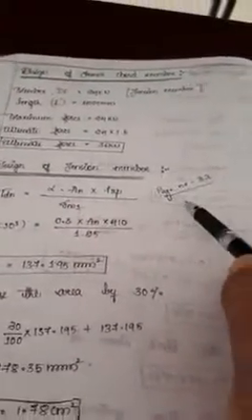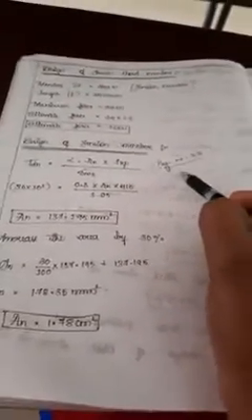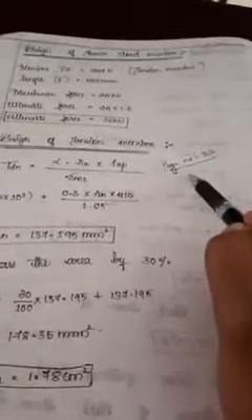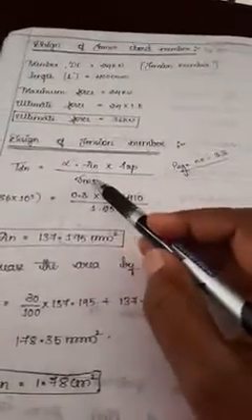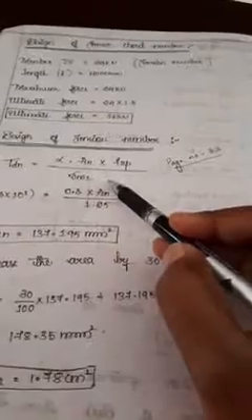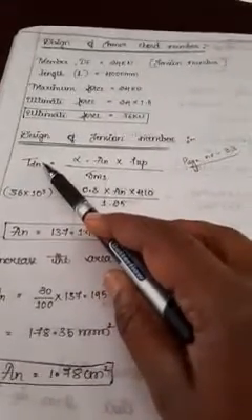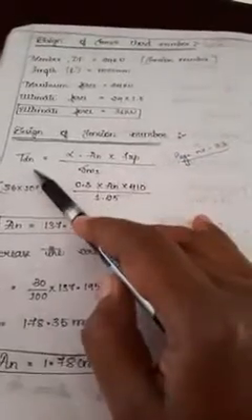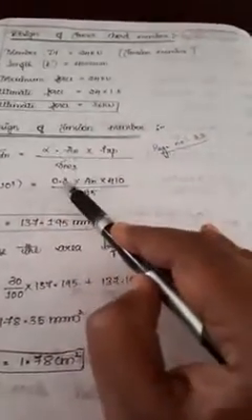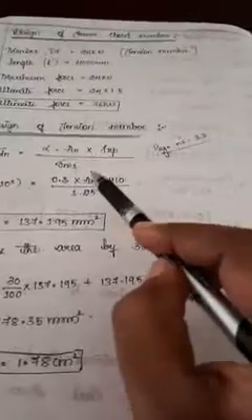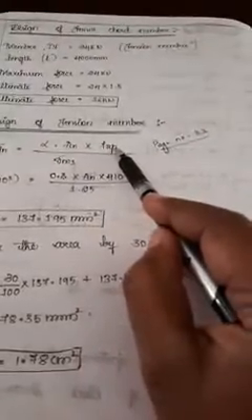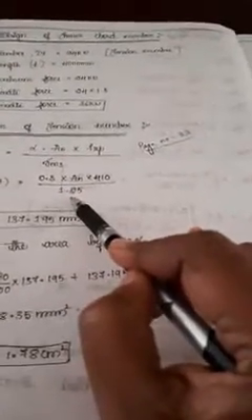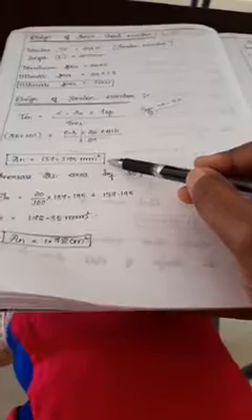After that, the design of the tension member. For this you have a formula in the code book, page number 33: TDN equals alpha AN into FUP by gamma M1. TDN is the known value, this ultimate force. Alpha is always 0.8, and AN you need to find out. FUP is always the standard 410, and gamma M1 is 1.25. When you calculate that, you will get 137.195 mm square.